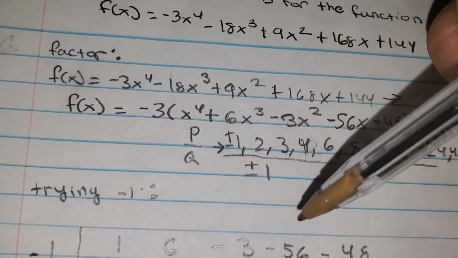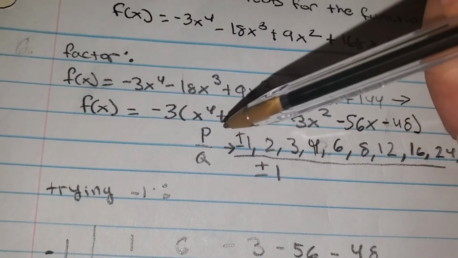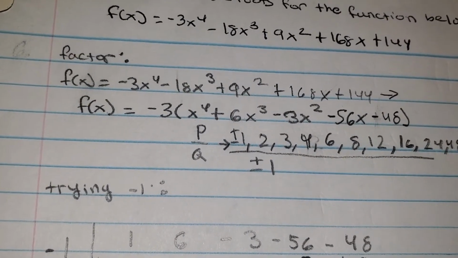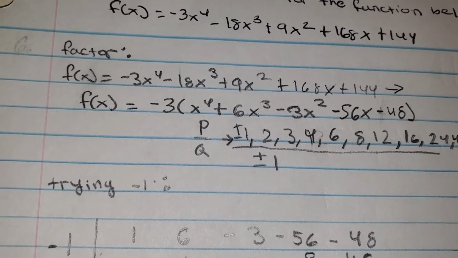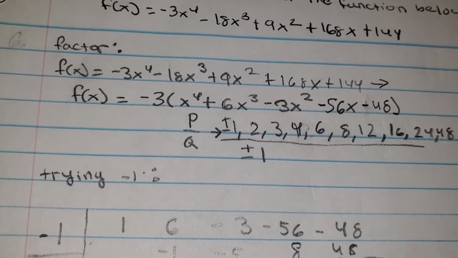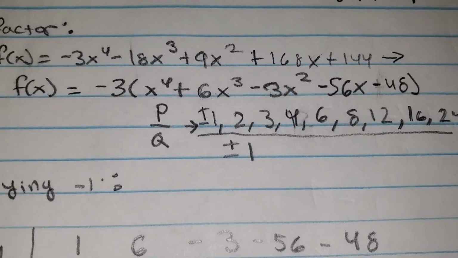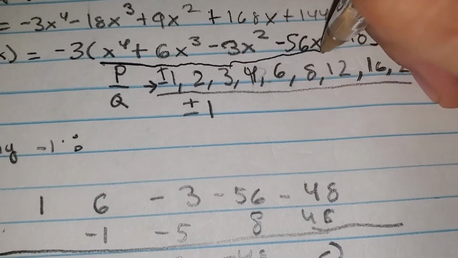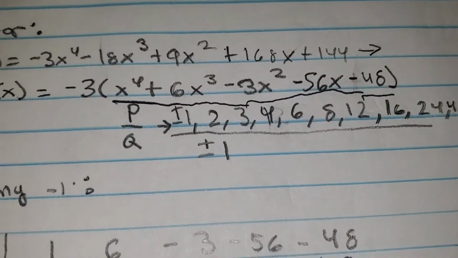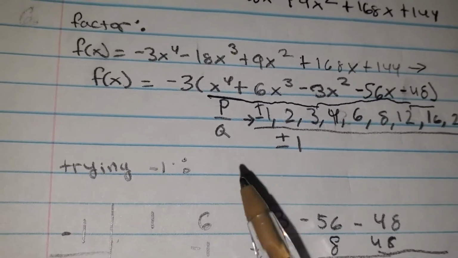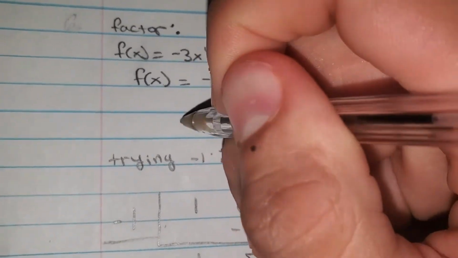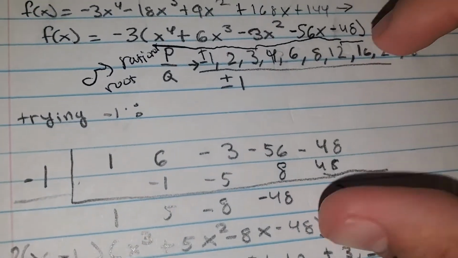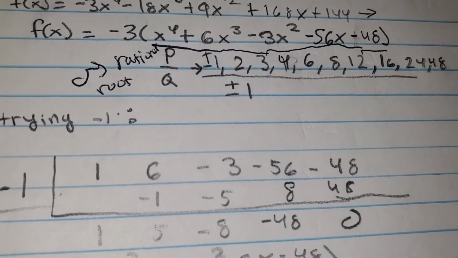Pulling out a minus 3, we have positive x to the 4th, and then positive 6x cubed minus 3x squared minus 56x plus 48. Then we take this polynomial. I always underline it right there, and then I say, okay, now we're going to apply the rational root theorem. By the rational root theorem, we're going to do p over q.